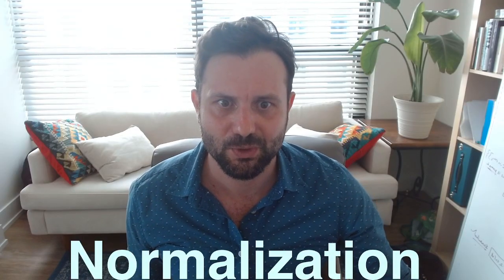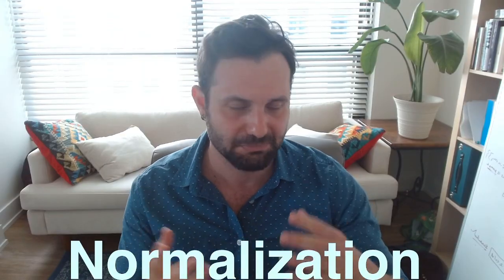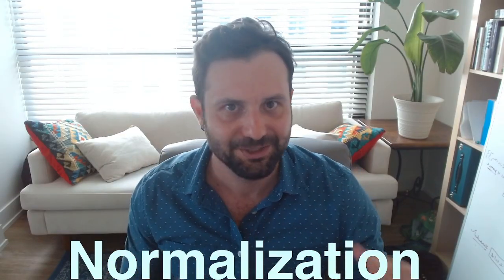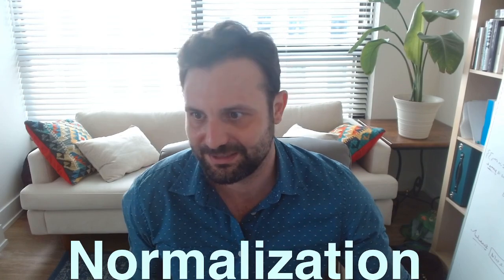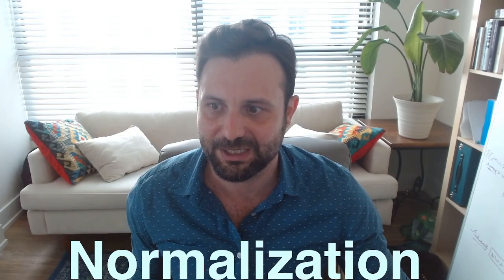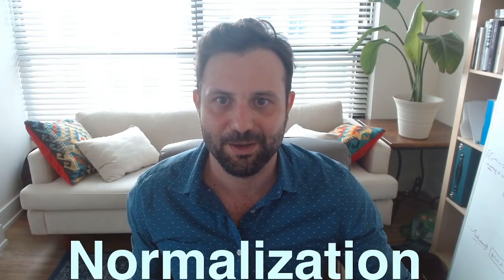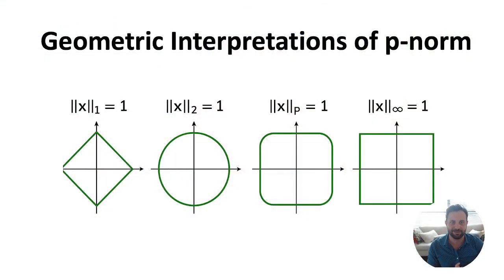Before I move on to how we do the normalization, I explained it verbally, but the formula that follows is as easy. Let me present some intuitive explanation of what a p norm is, meaning what shape we see for the set of data points whose p norm is equal to 1.